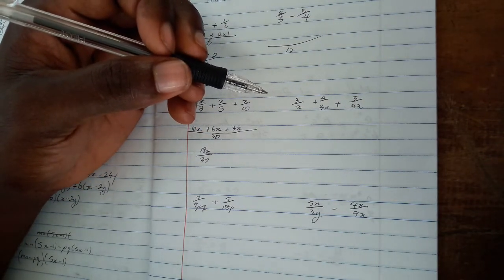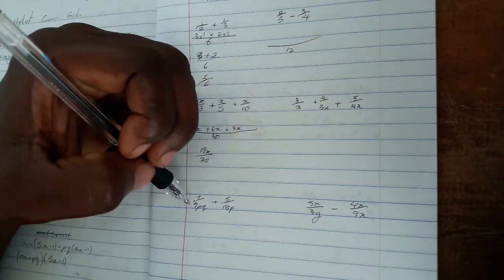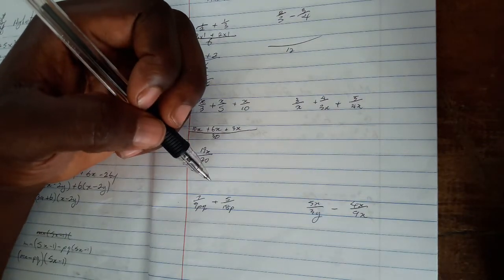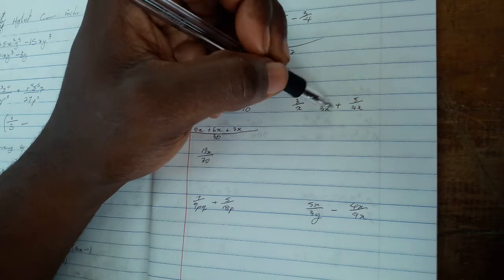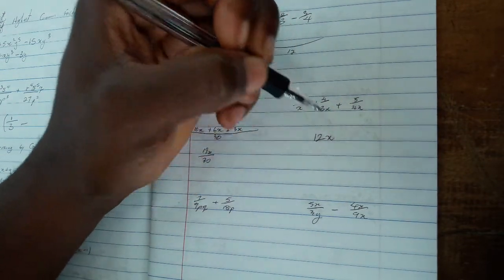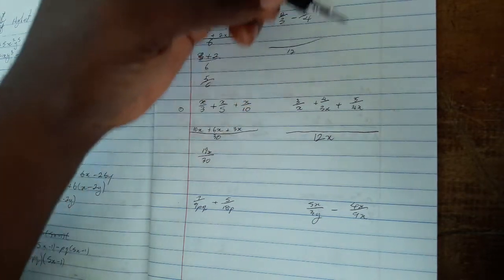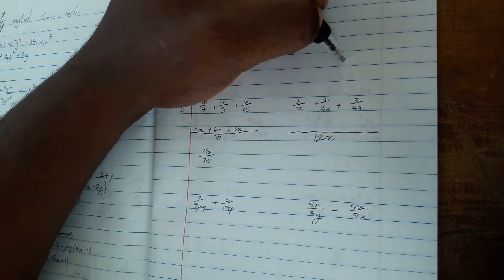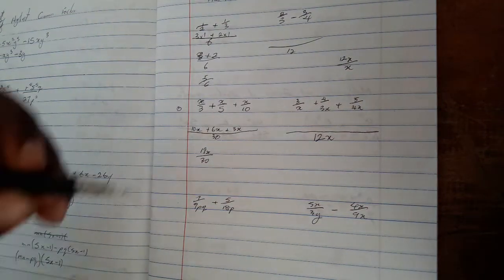Well, the LCM must contain the variable. If there's more than one variable, like in this case, the LCM must contain all the variables. So we have the numbers as well. This is 12, so the LCM is 12x. Watch me at the top here. It is the LCM divided by the denominator, and we take the answer and multiply the numerator.